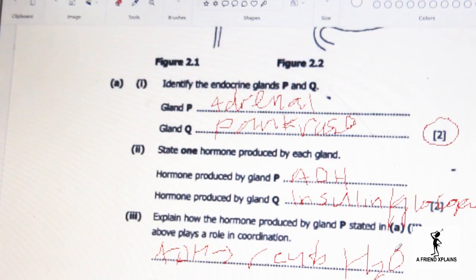So the role of this hormone, which is antidiuretic hormone, is that it plays an important role in stimulating reabsorption of water in the kidney, all right? Like from the renal tubule, we looked at last time in our previous video the structure of a nephron. So from the renal tubule and the loop of Henle, they are in the kidney.